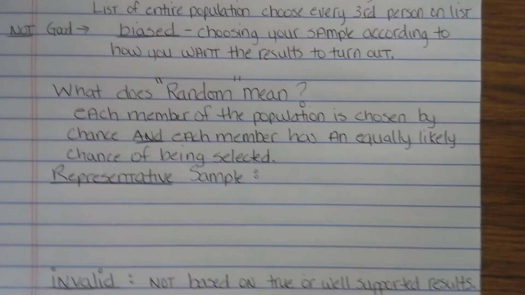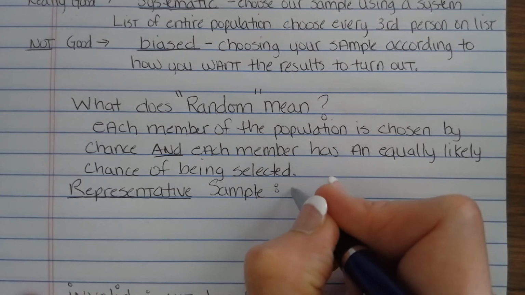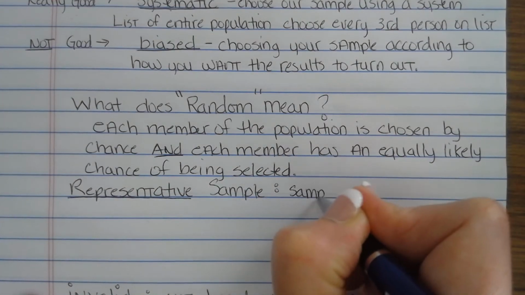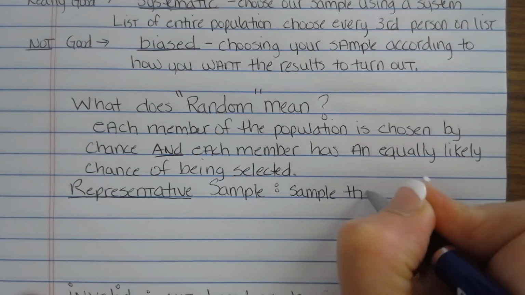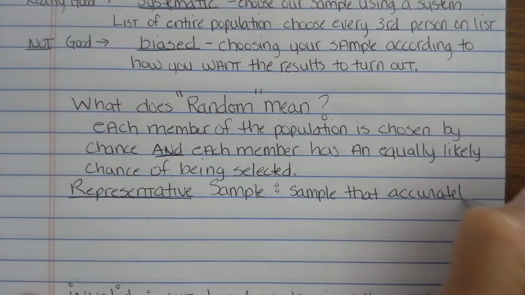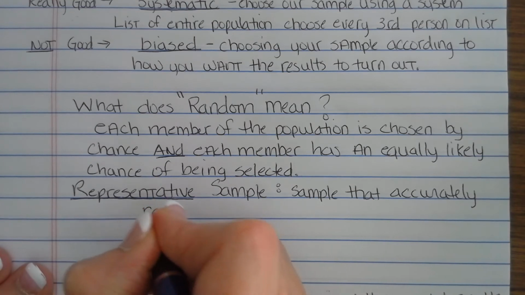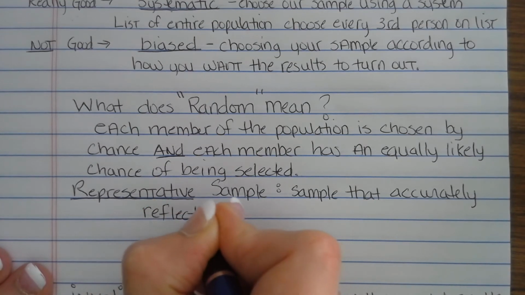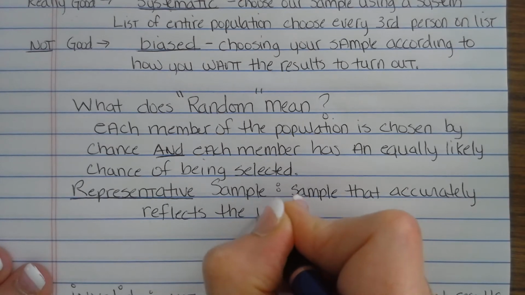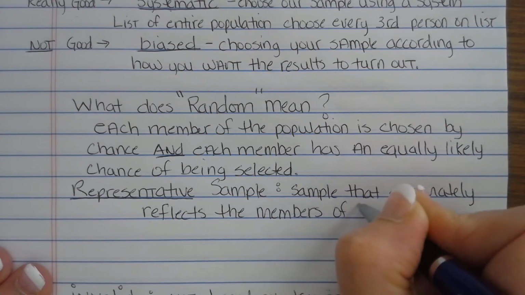You'll hear them talk about a representative sample, or is the sample representative of the population? And what that means is you have chosen a sample that accurately reflects the members of the population.